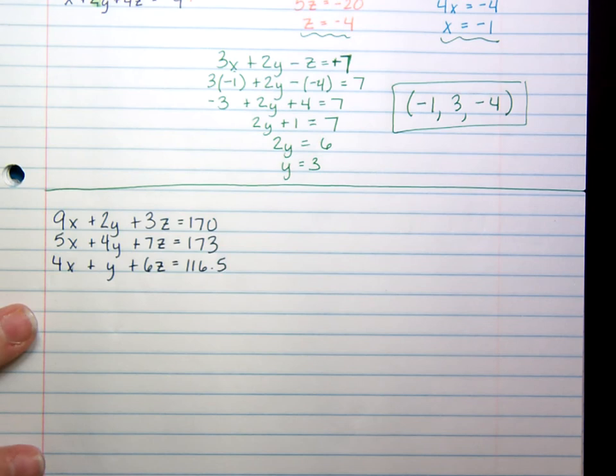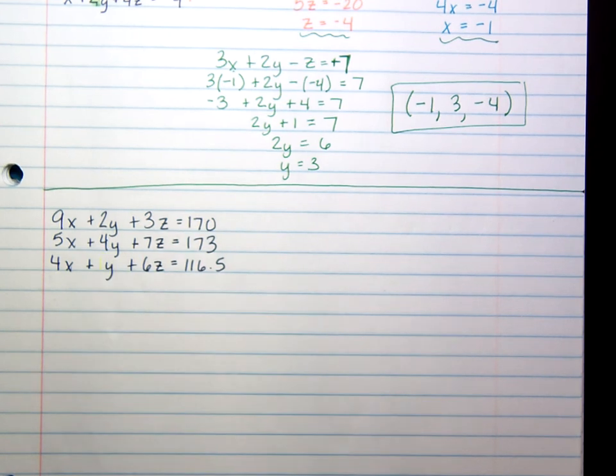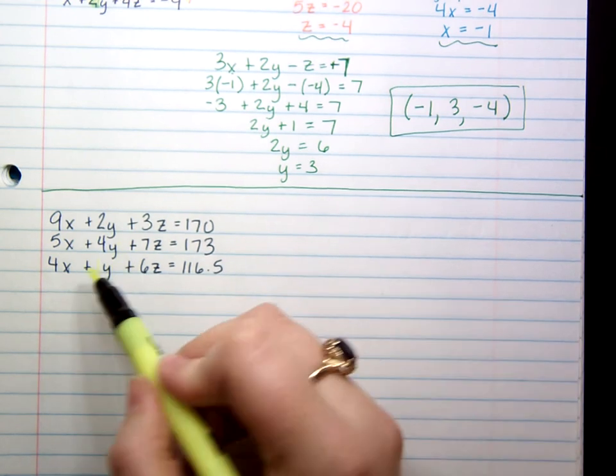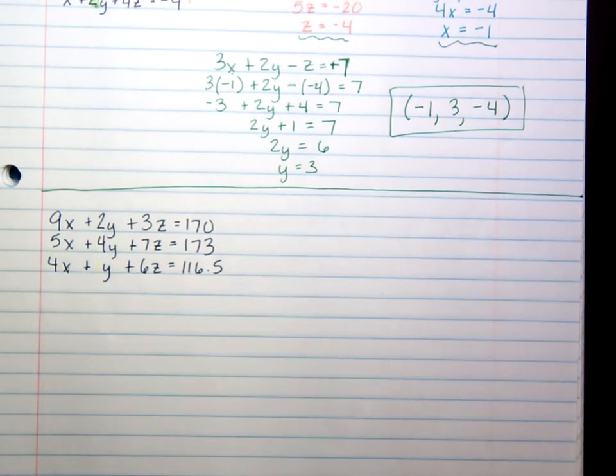Now, when we do this, you always want to start by selecting which variable you're going to eliminate. Now, in this one, the y's would probably be the easiest to eliminate, because anytime you have a 1, it's easy to multiply that and cancel a number out. So if I wanted to combine the middle and the bottom one, I could easily multiply the bottom equation by negative 4, which will cancel out the y's.